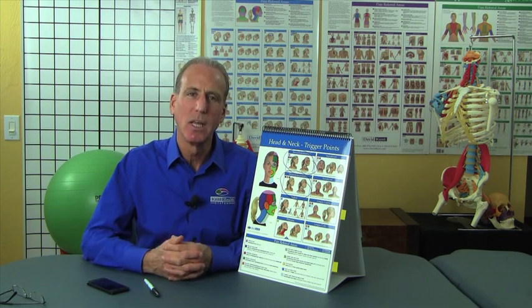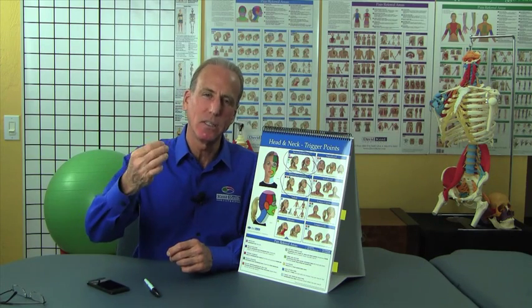If they recognize the referral, then I know that I'm on an active trigger point. If they get the referral and this is new to them, they've never experienced this before, then I know I'm on a latent trigger point.